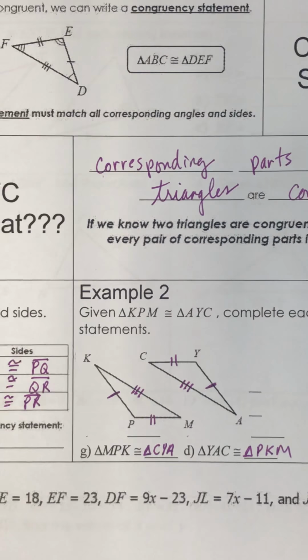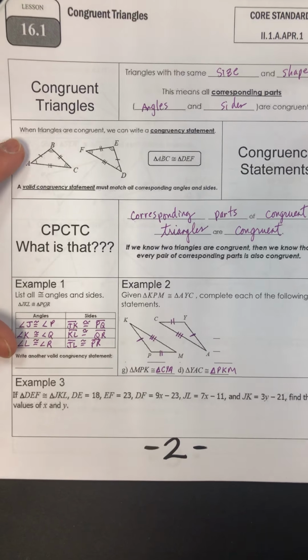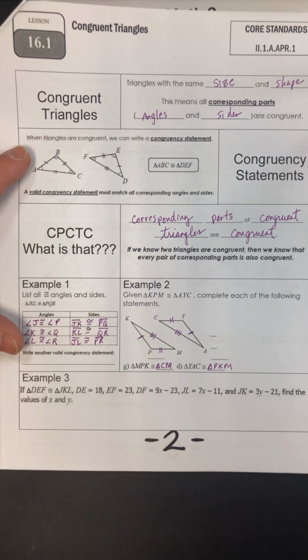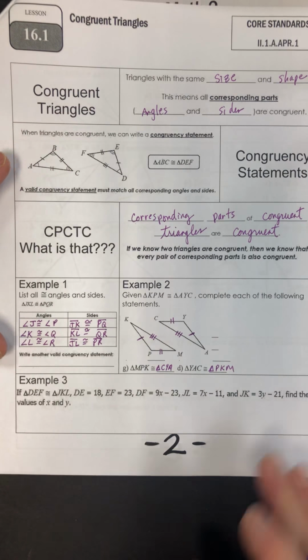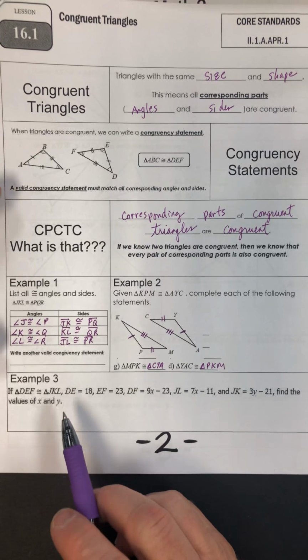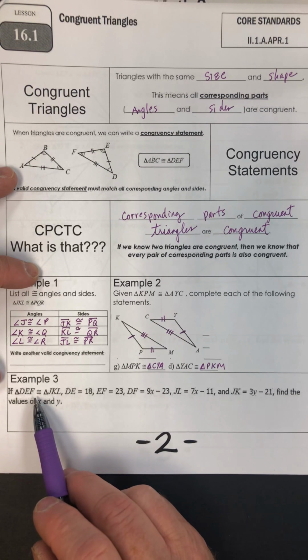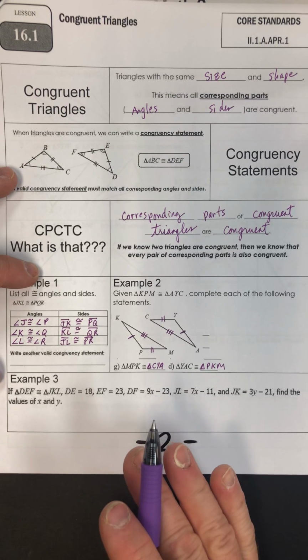All right, let's see here. We got example 3. Let's see what we can do. All right, here we go. Example 3. It says triangle DEF and triangle JKL. So here's what I do.